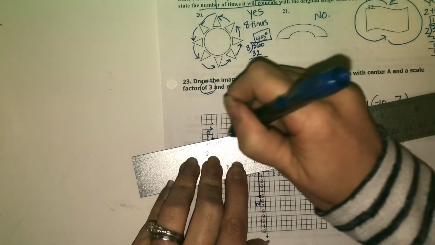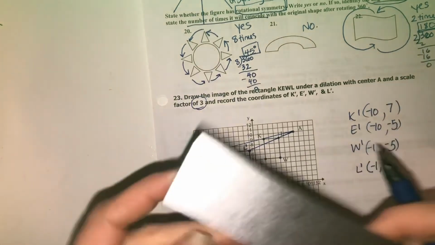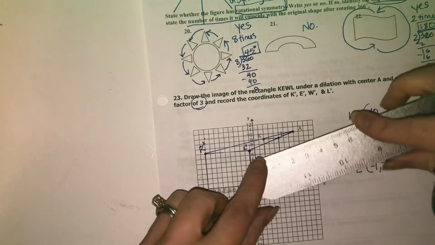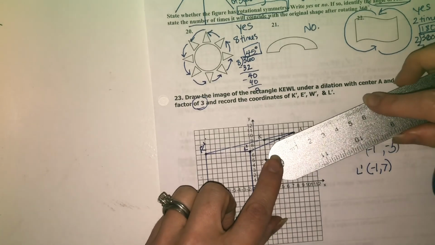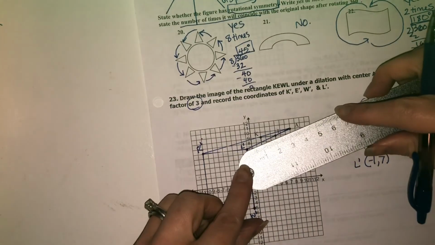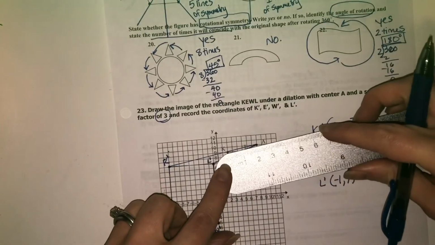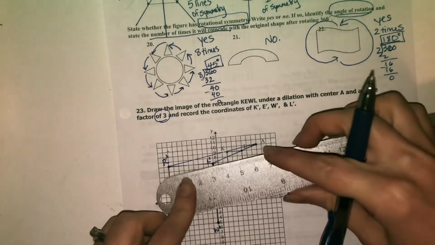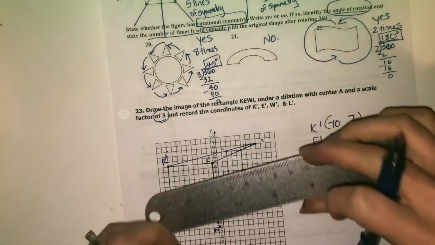You will also find that if you measure the distance from the original point, sorry, my ruler markings are not very dark here, 1.5 times 3, the distances are going to be tripled. 2 times 3 is 6.